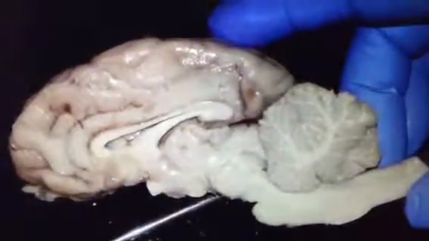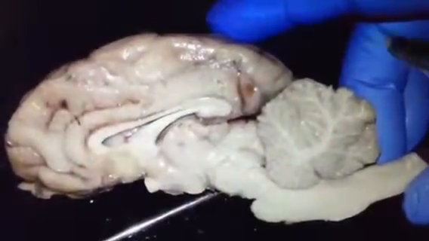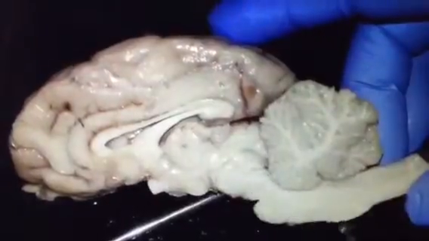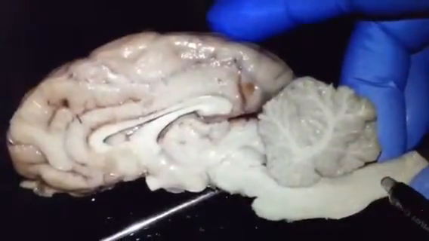So we are going to label sheep brain today. Here we can see the right hemisphere of the sheep brain. Now let's start to label.